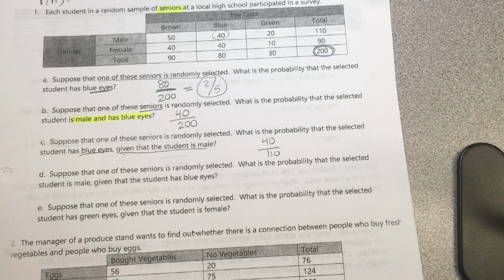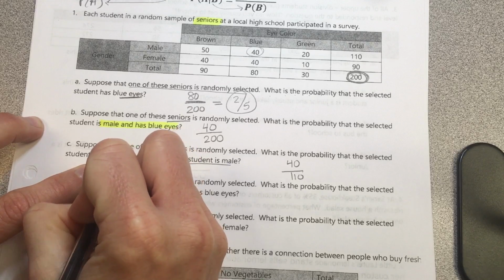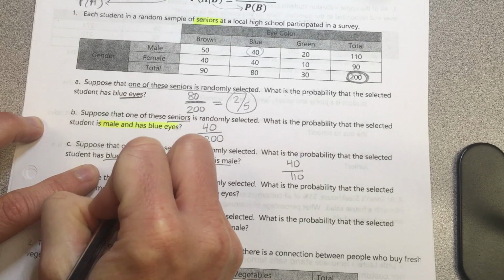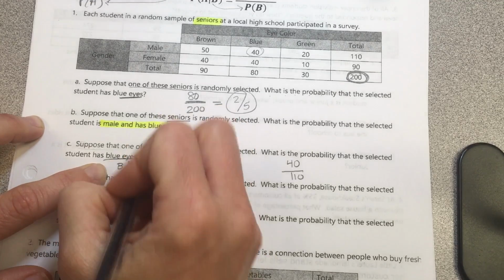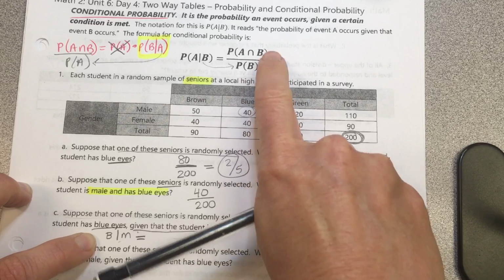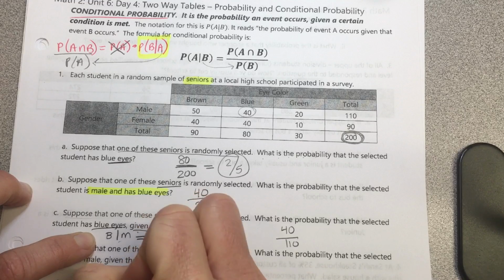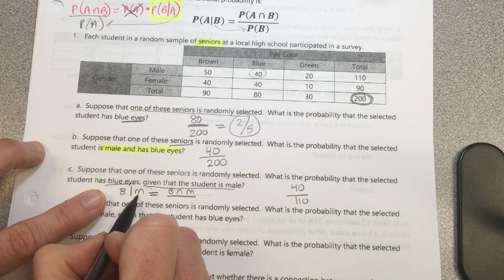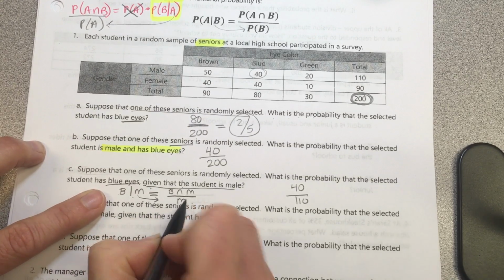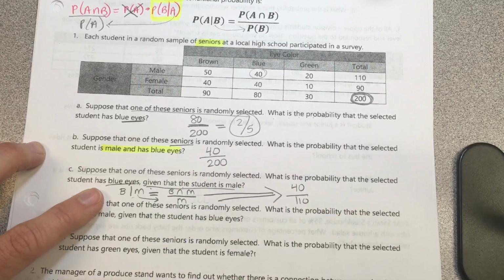All right, real quick, let me show you a way you could do this using the formula. Blue eyes, given they're male, that's the notation for that. If you go back up here and look at the formula, it means blue eyes and male divided by, which one goes on the bottom, blue eyes or male? Yeah, it's the one in the second slot that goes on the bottom. So if you use your formula, that's how you can get those numbers as well.